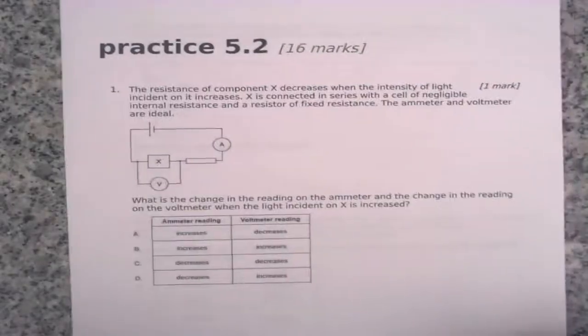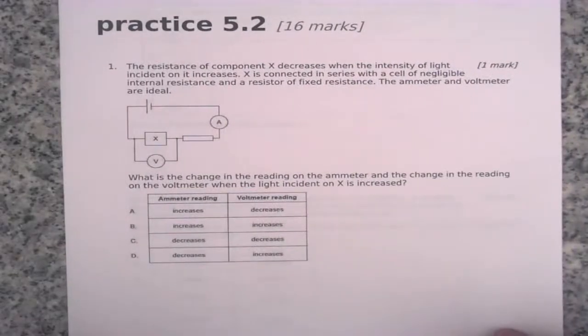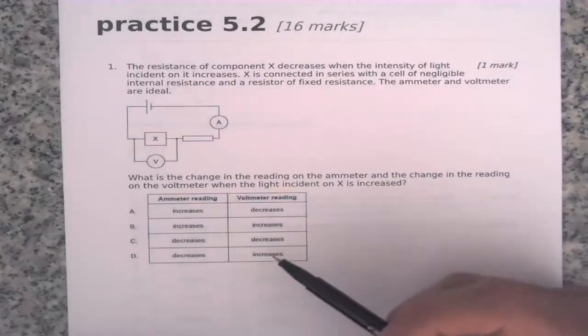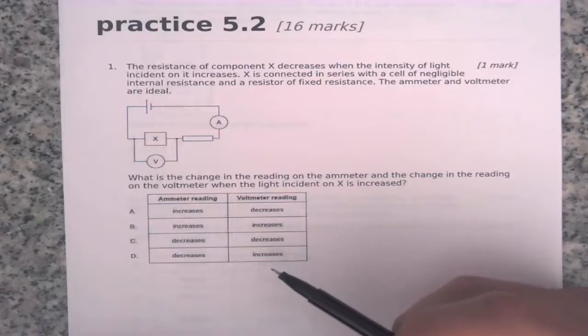Now let's move to 5.2. It says that the resistance of component X decreases when the intensity of light incident on it increases. X is connected in series with a cell of negligible internal resistance and a resistor of fixed resistance. The ammeter and voltmeter are ideal. What is the change in the reading on the ammeter and the change in the reading on the voltmeter when the light incident on X is increasing?